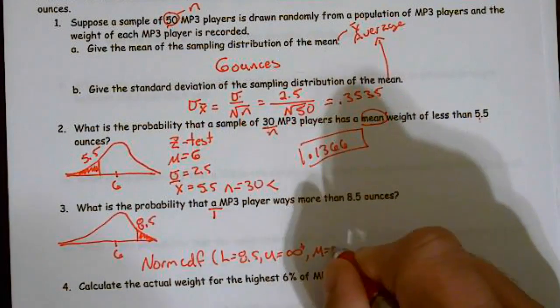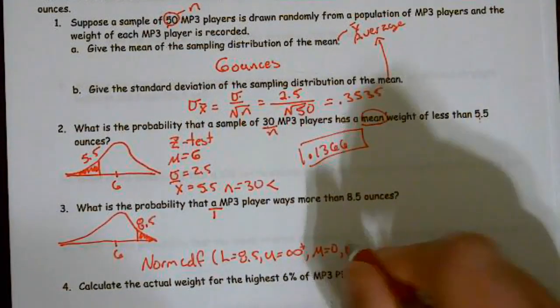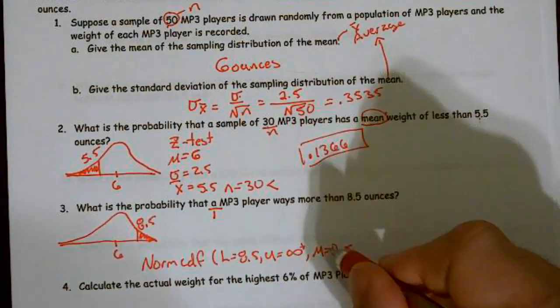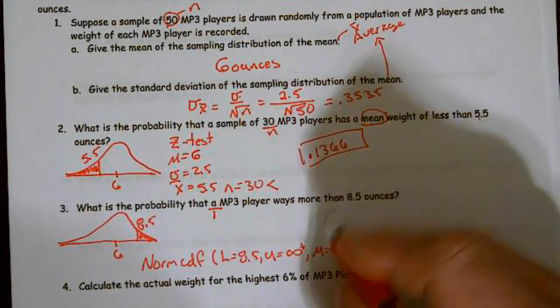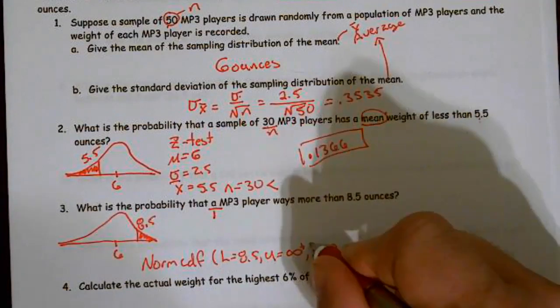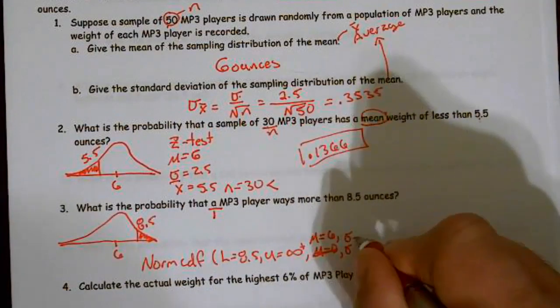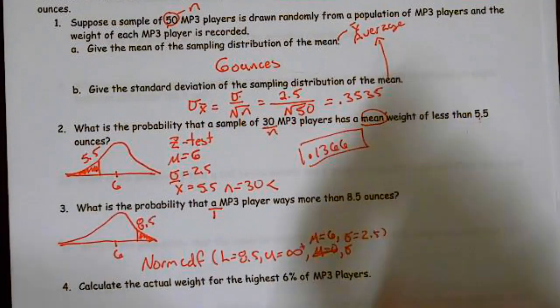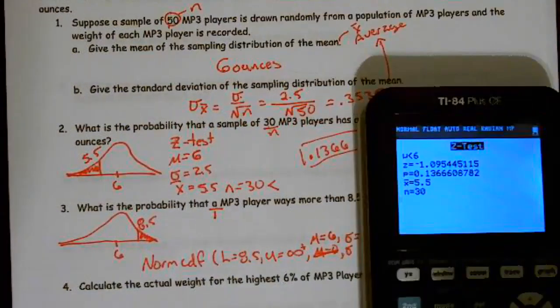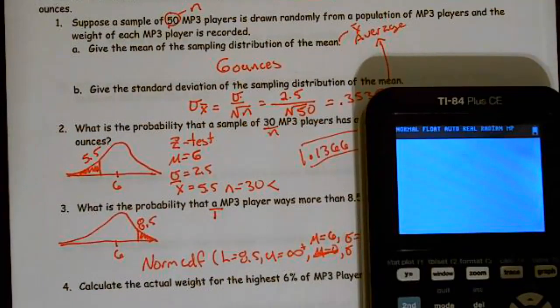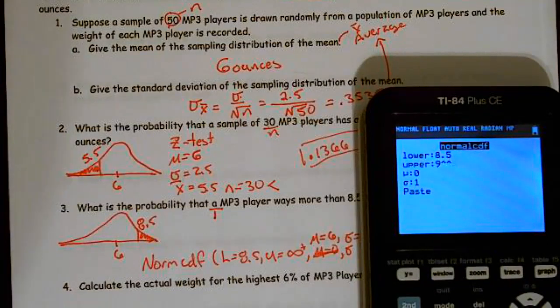Our mean is 0, and our standard deviation, oops, no, that's not true. It's actual values. So our mean is not 0. Our mean is 6. And our standard deviation is the actual 2.5. So let's pop that into the calculator real quickly. Second vars, norm, CDF, lower part, 8.5, upper part, 9 to the 99th.